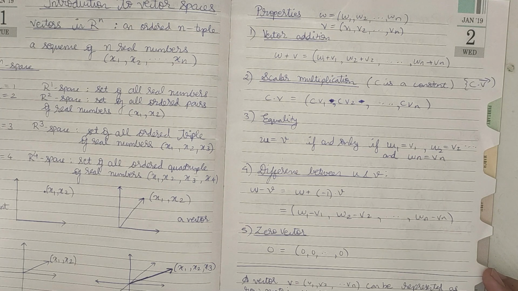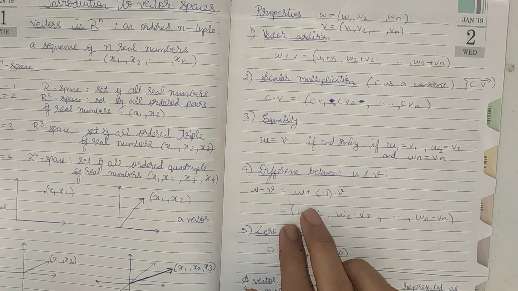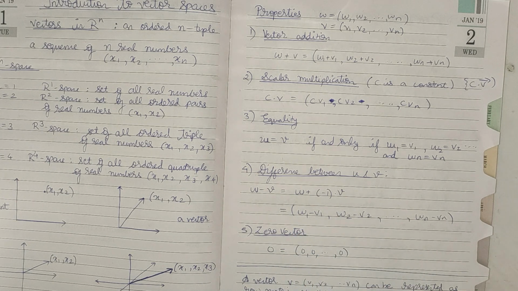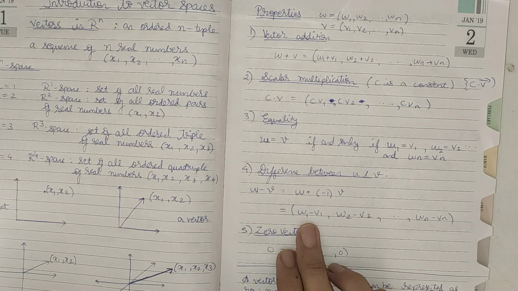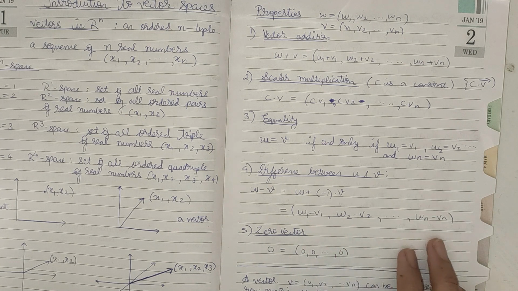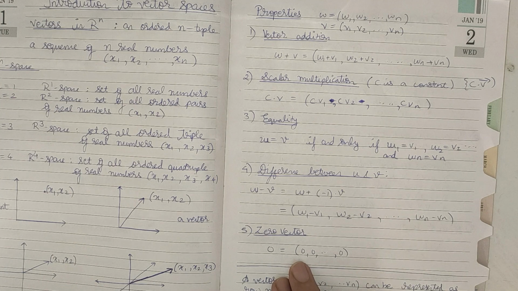Now difference between the two vectors w and v. If we calculate a difference between the two vectors, then it will be just the addition where the second vector will be negative. So w plus minus 1 into v. The answer will be w1 minus v1, w2 minus v2, and so on. A zero vector is defined as a vector having all the values in the tuple to be 0.